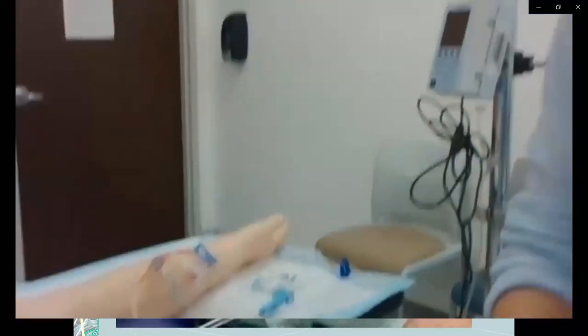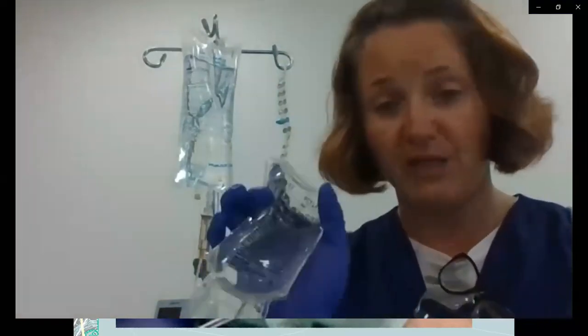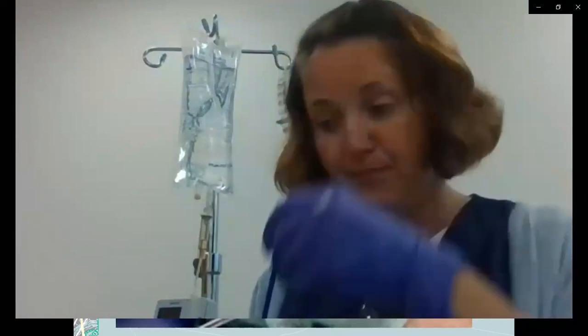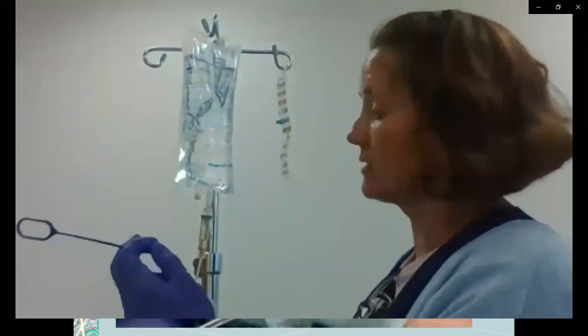Okay, so now let's look at if we're going to give a secondary medication through our primary line. All right, get your supplies together. Things we're going to need are your secondary medication, whatever it is, secondary IV tubing, and this little hangy thing. I'm sure it's got an actual name.